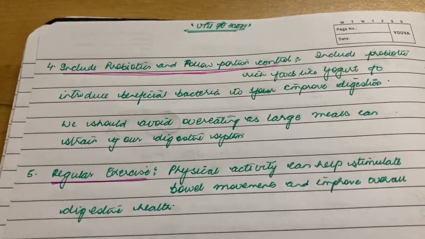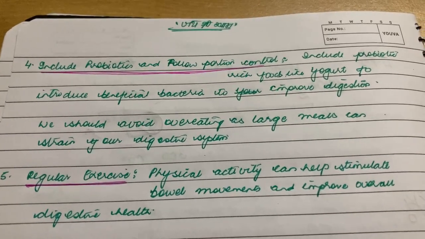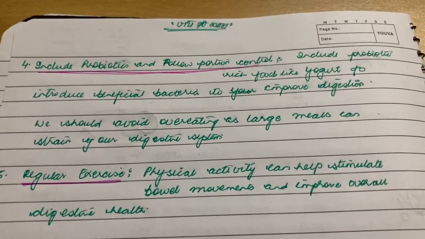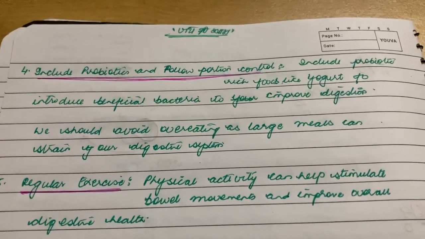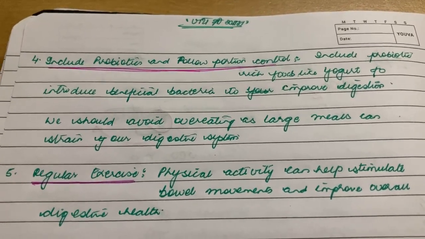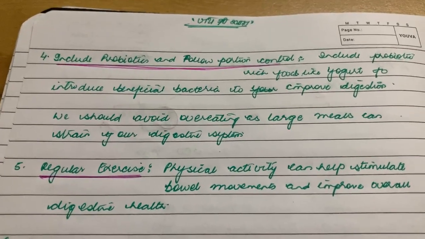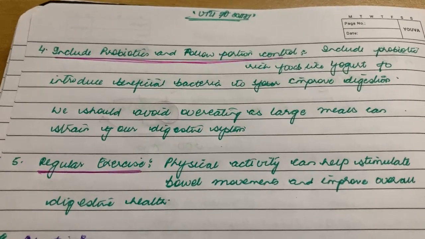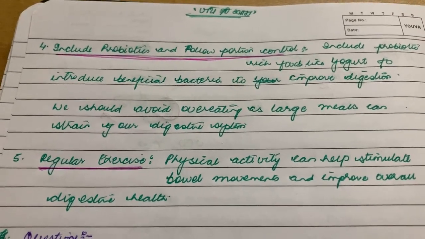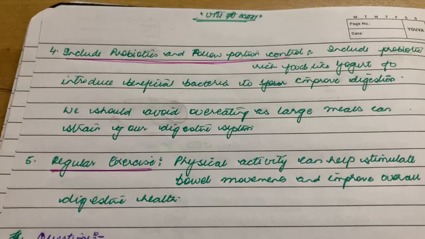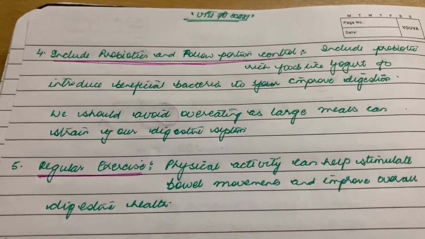And then what else? We should include probiotics and follow portion control. So what do I mean by portion control? We should never overeat, my dear students. What happens at times when we eat too much, it will create a little stress to our digestive system, because every organ that a body has is of a particular shape and size.